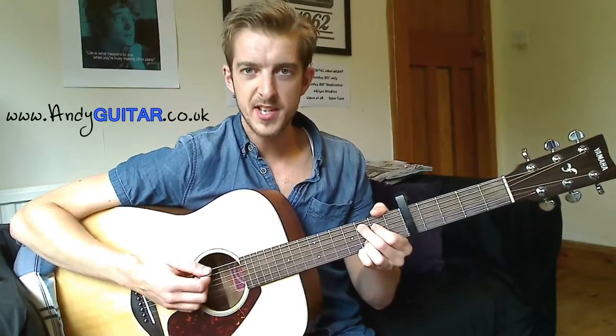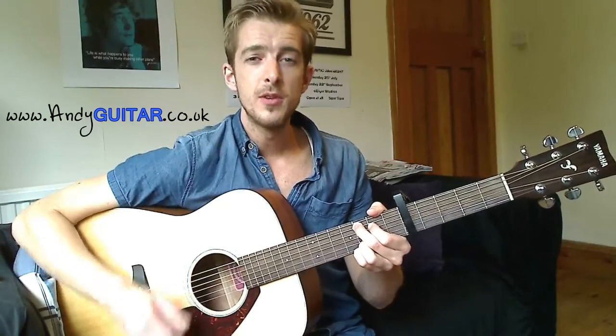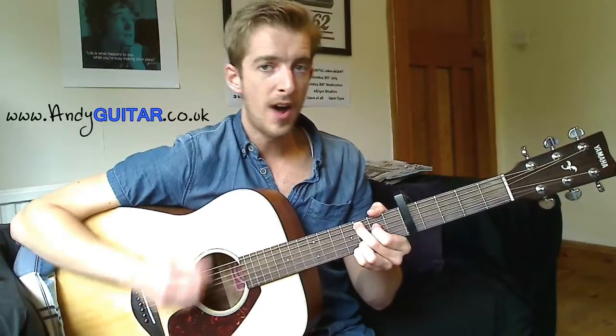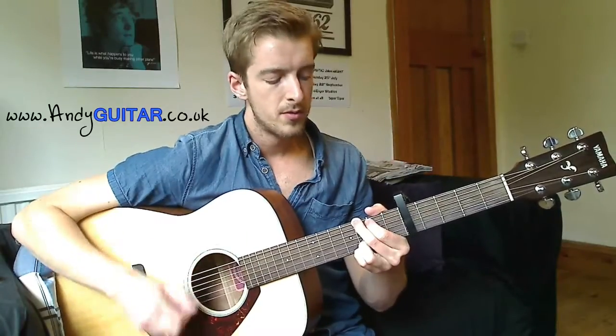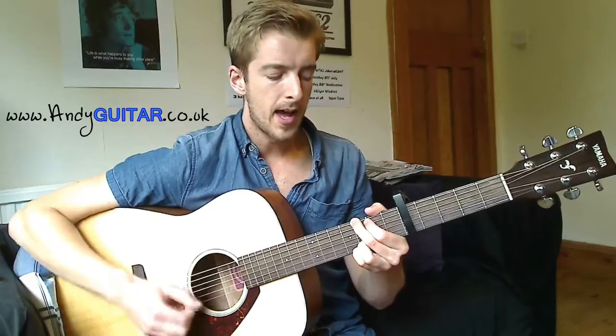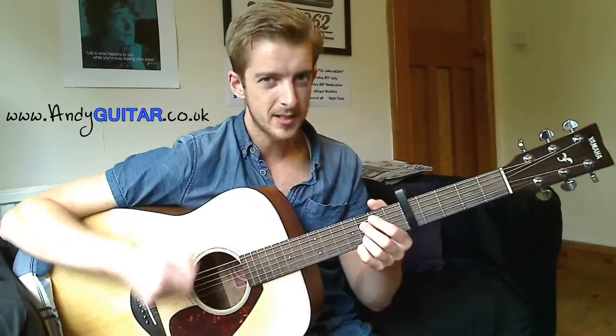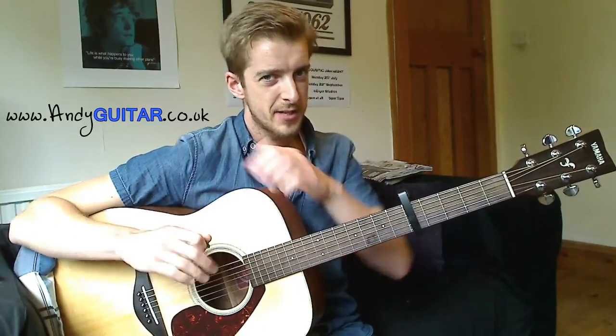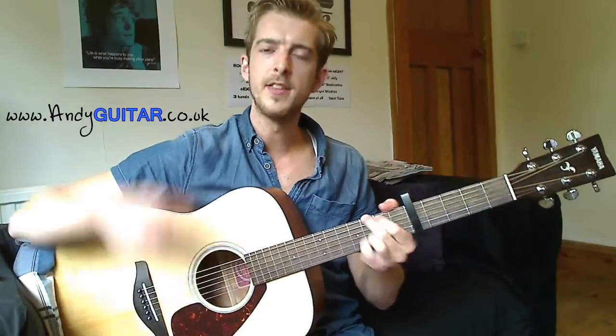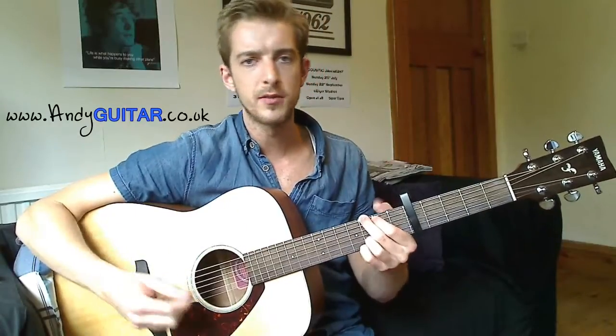And then the same thing on the C. 1, 2, 3 and 4 and ah. 2, 3 and 4 and ah. If you want to do all your strumming on a downstroke because it makes it easier to coordinate the two things happening at the same time, totally fine. The upstroke just makes it easier to do a little faster.